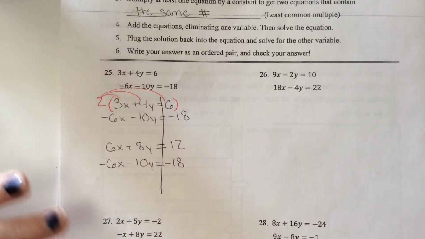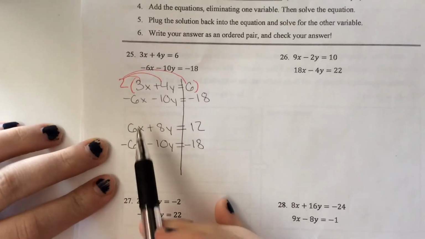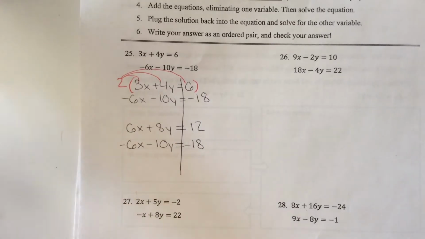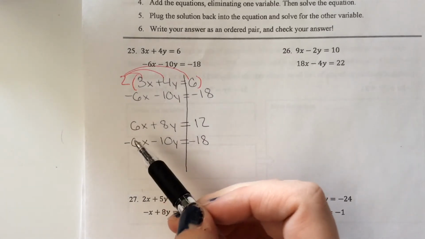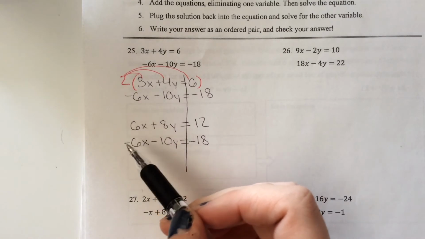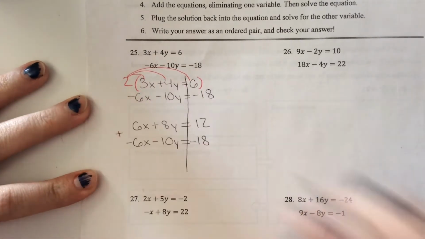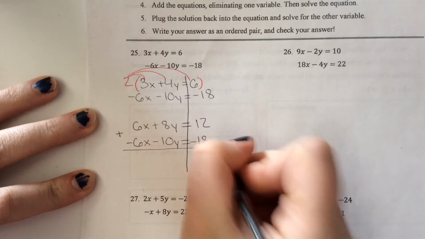All right. So now we have a variable with the same number, and we can go back to what we were doing in the last video. So should we add or subtract? We have the same number, but with different signs. One's positive and one's negative. So that means that we need to add. All right. So let's go ahead and add.